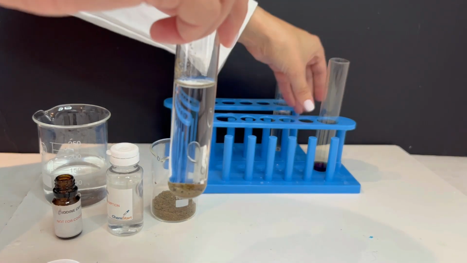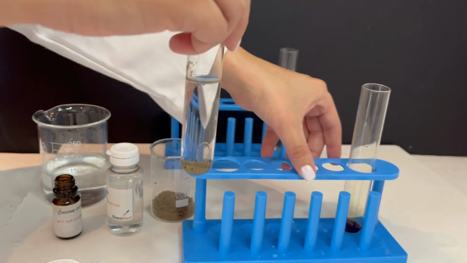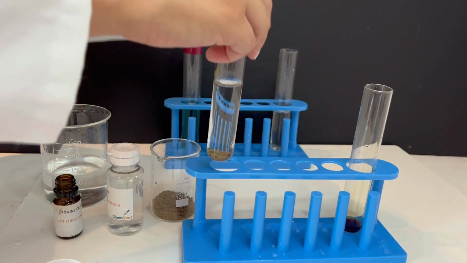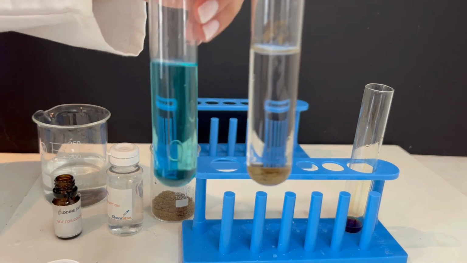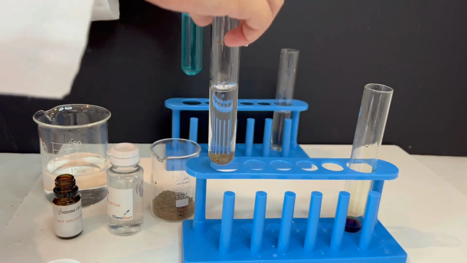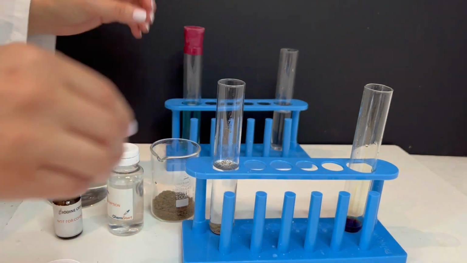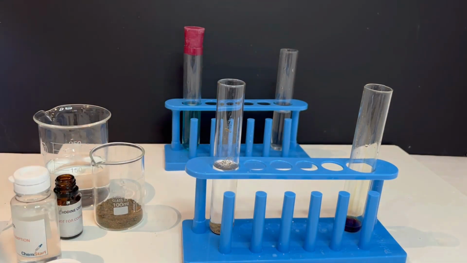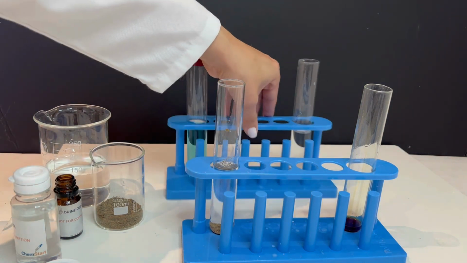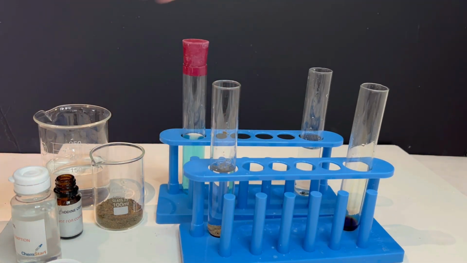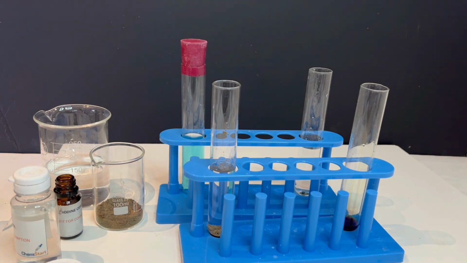In the first test tube, the sand and water form a heterogeneous mixture because we can still see the different components. In the second test tube, the copper sulphate dissolves completely, forming a homogeneous mixture. In the third test tube, the iodine crystals only partially dissolved, creating the heterogeneous mixture. And finally, in the fourth test tube, the iodine dissolved fully in ethanol, resulting in a homogeneous mixture.